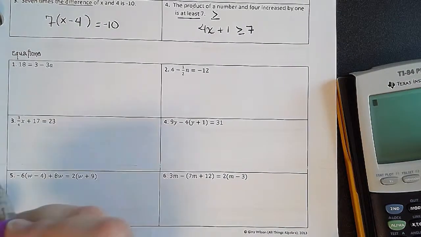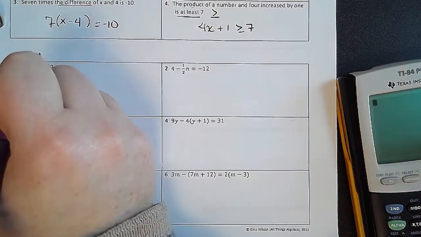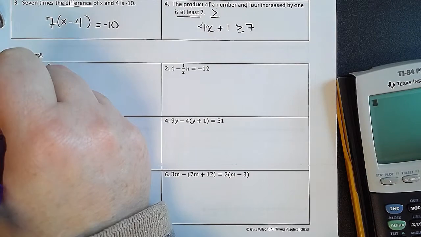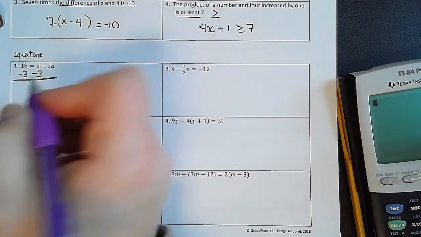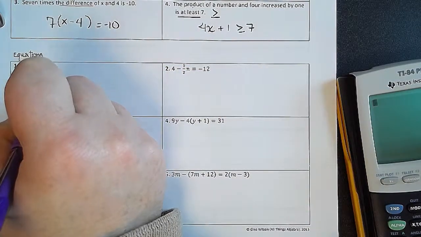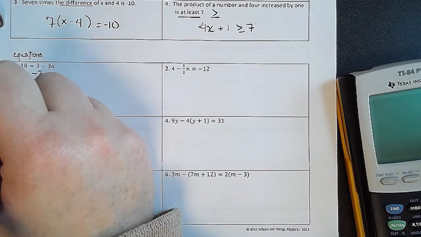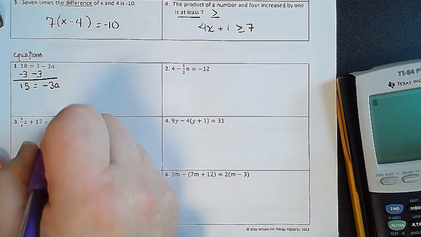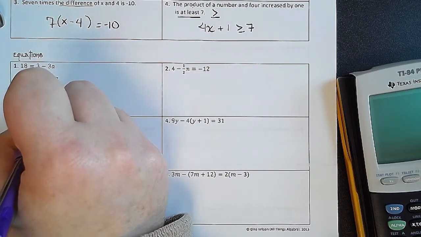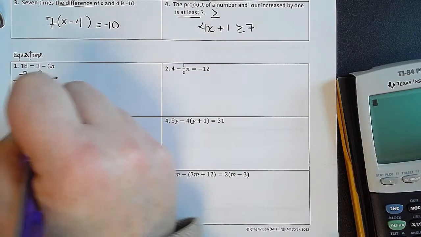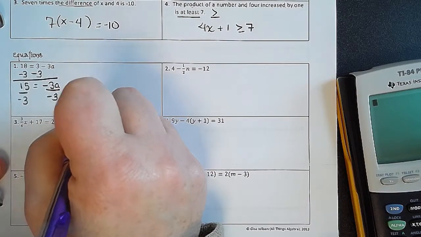So here I'm going to subtract 3 from each side. And I get negative 3a is equal to 18 minus 3, which is 15. I divide by negative 3, and I get a is equal to negative 5.